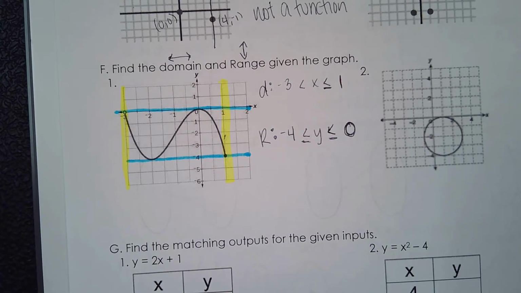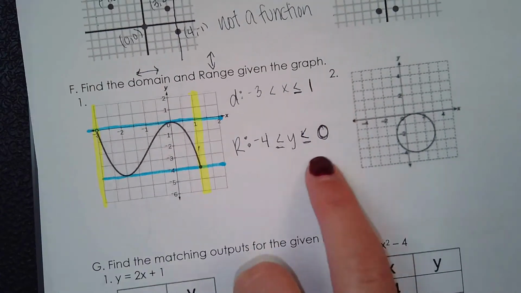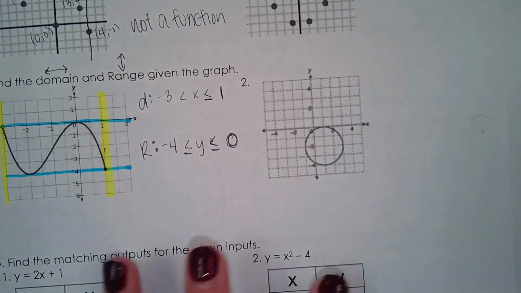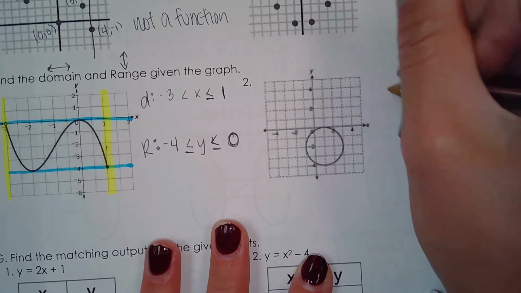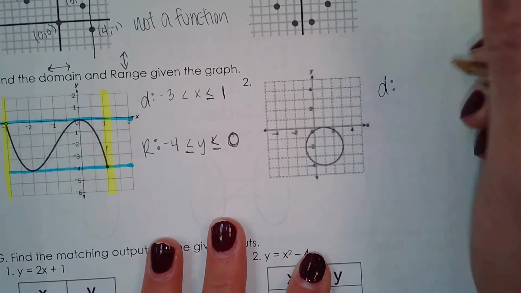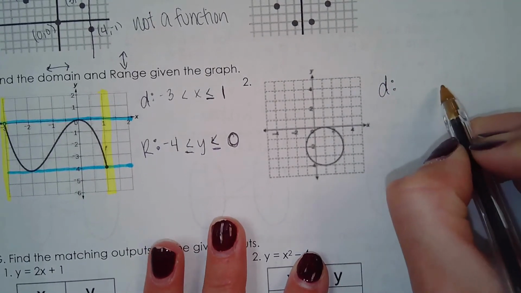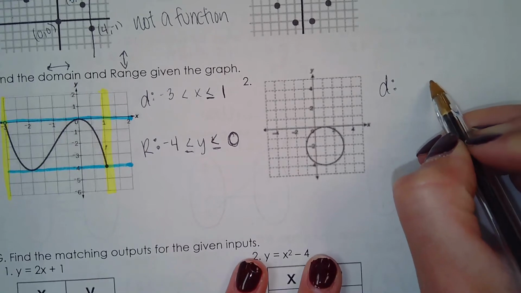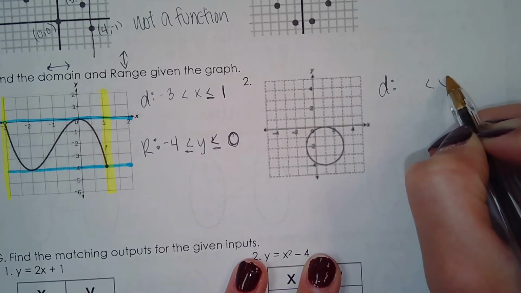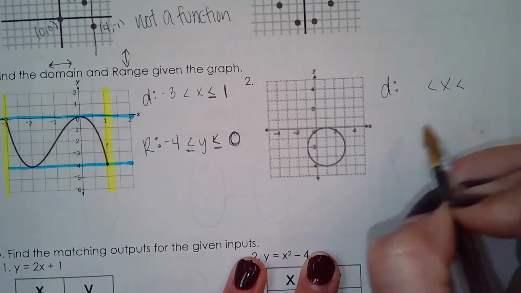Questions? All right. So for number 2, I want us to go ahead and get it set up so that we can just fill in our numbers, okay? Yeah, that's all you gotta do. So for your domain, we're gonna have the smallest number to the left, and then what's our chunk that goes in between? X less than, less than, x less than, and then we'll put our largest number.